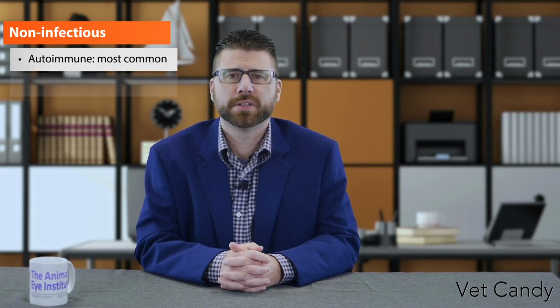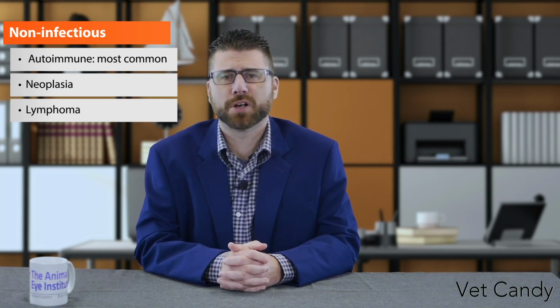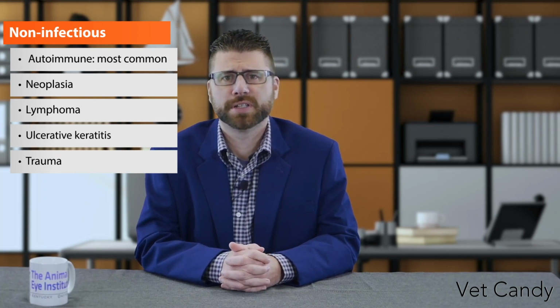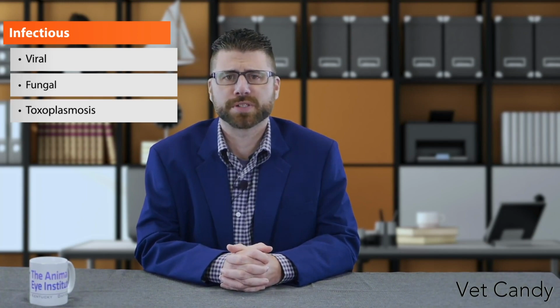In cats, non-infectious causes include autoimmune, which is the most common, or neoplasia, with the most common being lymphoma. Ulcerative keratitis can also cause uveitis as well as trauma. Infectious causes include viral, such as feline leukemia virus, feline immunodeficiency virus, and feline infectious peritonitis. Fungal causes such as cryptococcus, histoplasmosis, and aspergillosis, and toxoplasmosis.